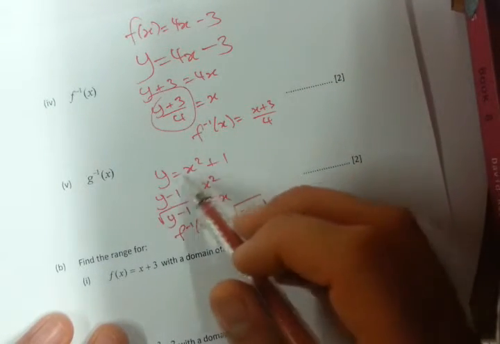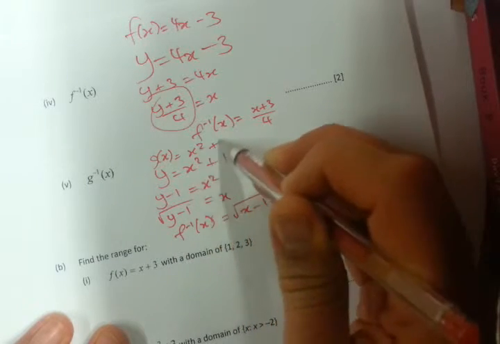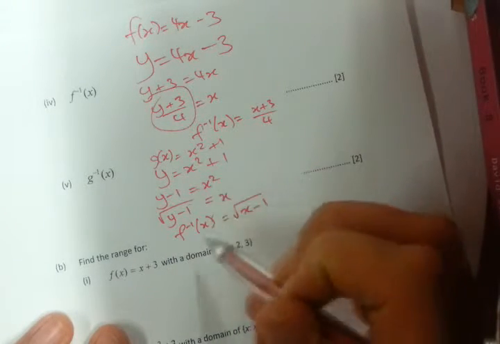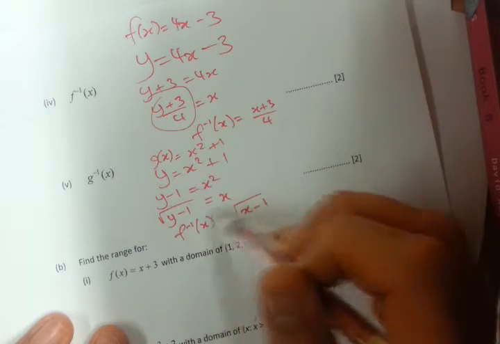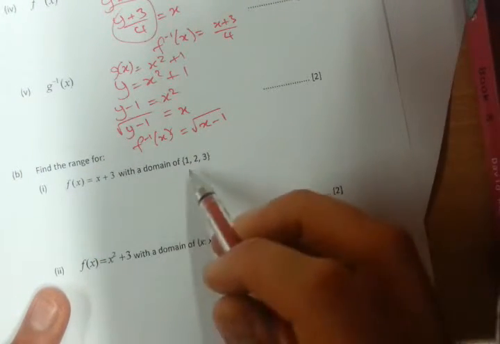that's your inverse. Similarly here, if g of x is x squared plus 1, we say y equals x squared plus 1, make x the subject, and then whatever it is in terms of y's, we make that in terms of x's. The range is the output, the domain is the input.